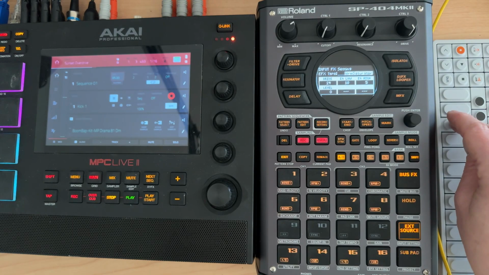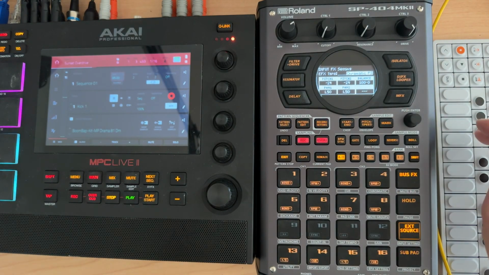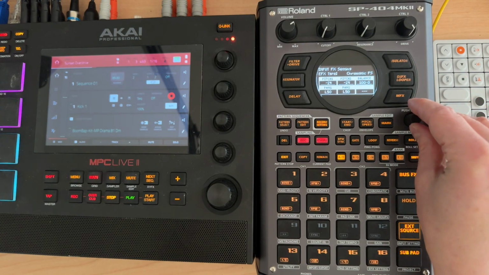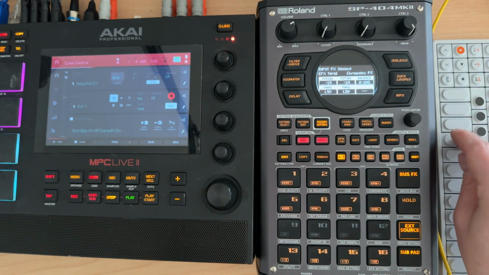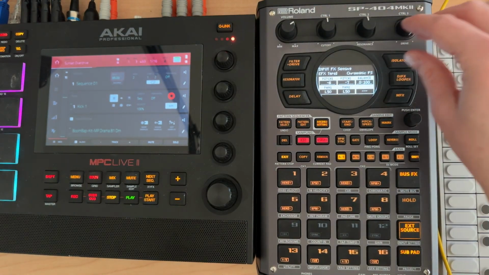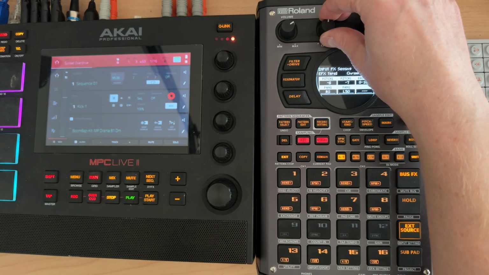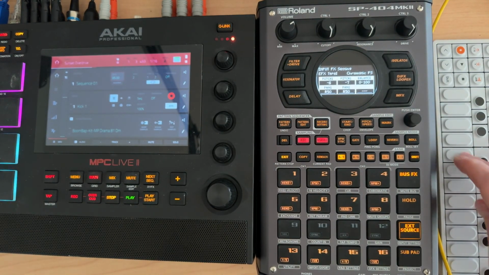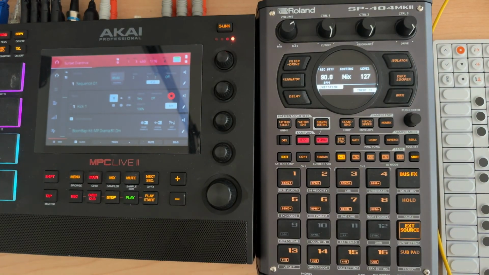I've got weird settings on some of this stuff, so this should actually do something. I don't know why I have these things panned hard left. Let's go hard right. There we go. That sounds horrible, but if this is what you want to do, this is how you do it.